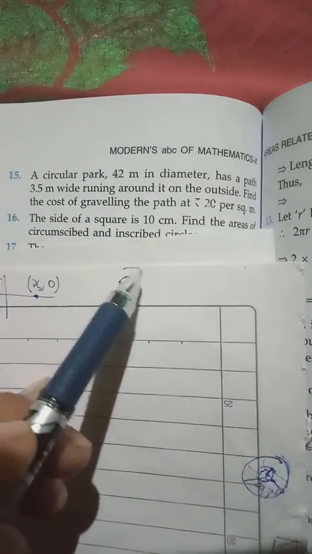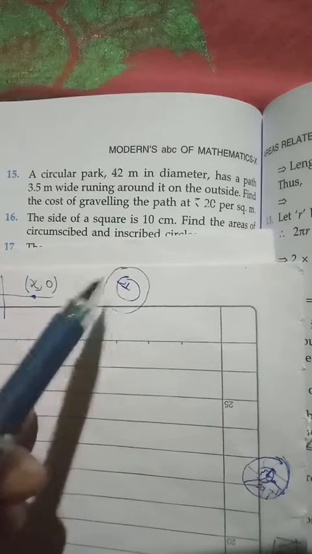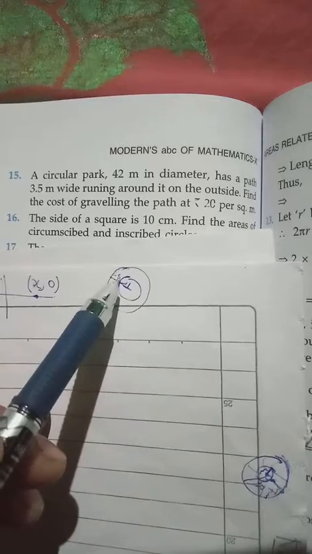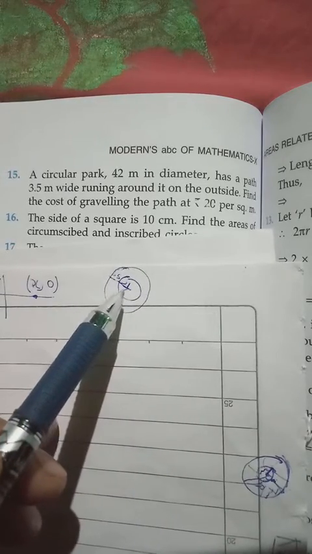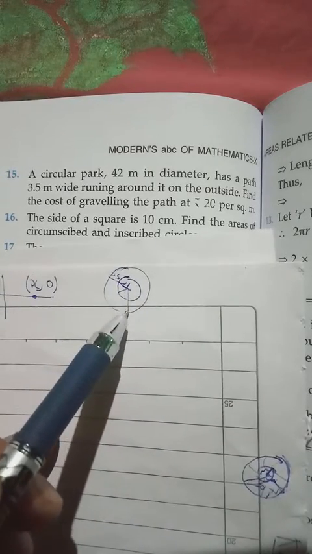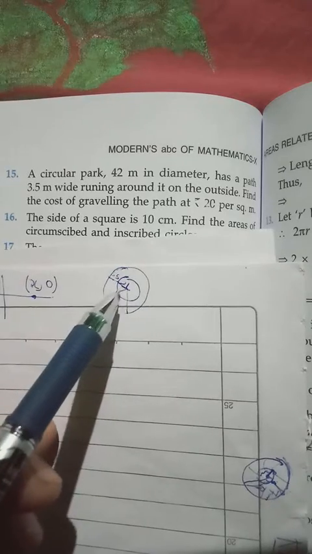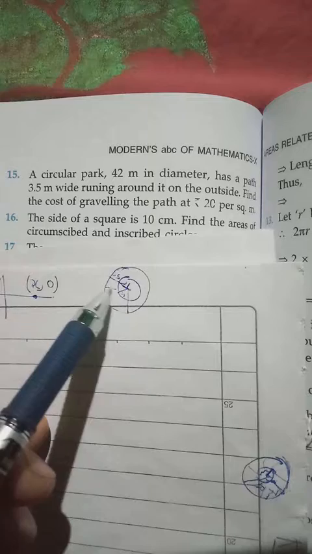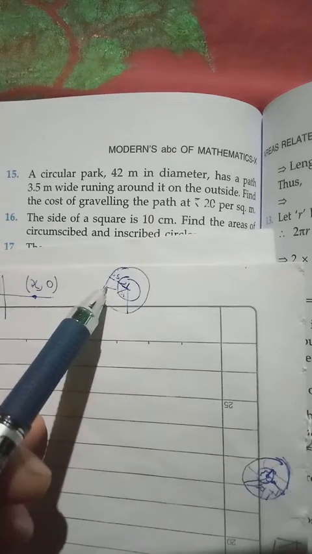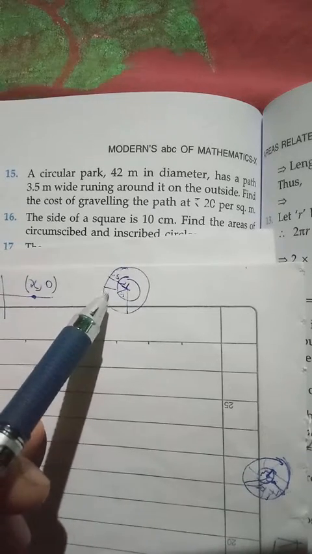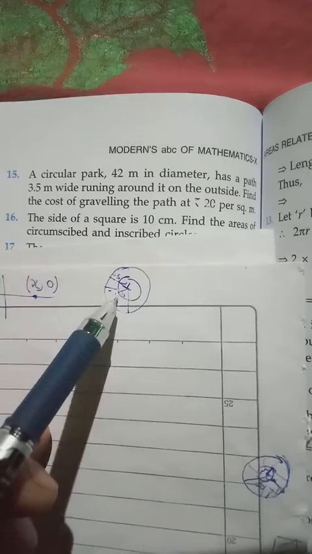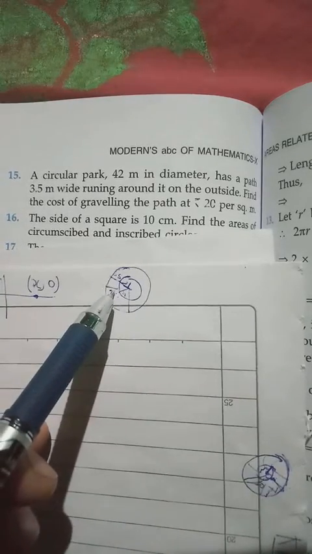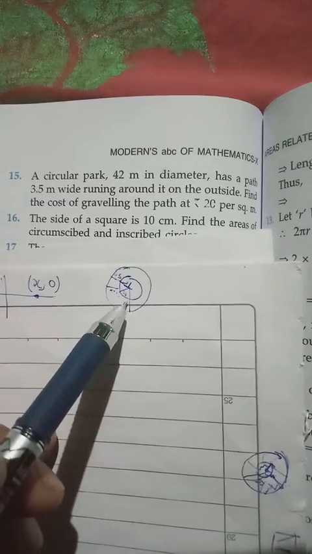So there is one path outside, and the width of this path is 3.5 meter. So here again we have two circles, one the inner, one the outer. For the inner circle we get radius 21. Then the distance between these two circles is 3.5. So that means the outer radius will be 21 plus 3.5, so it will be 24.5.